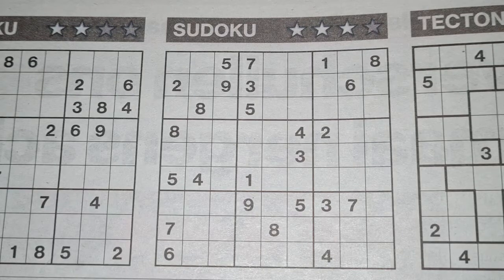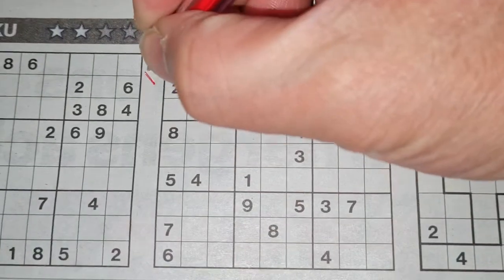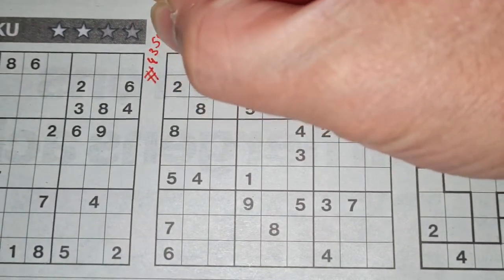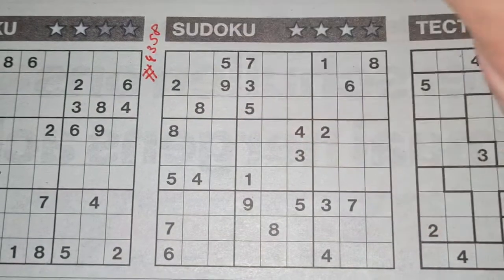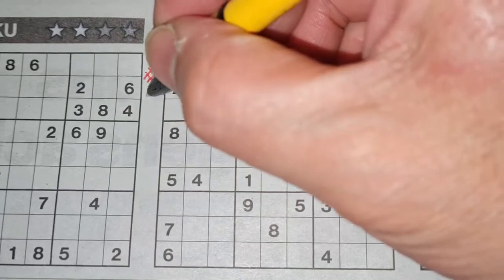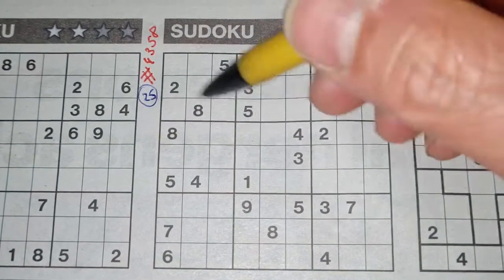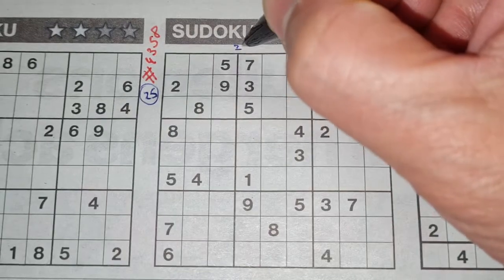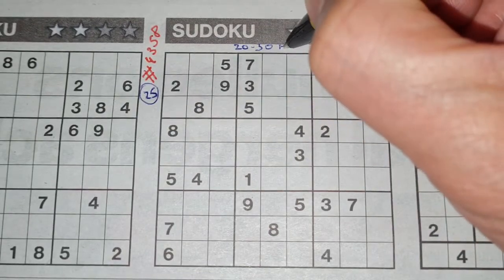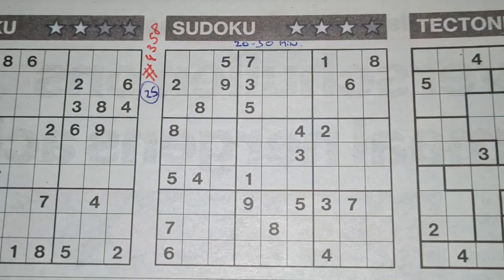But first, we will solve this Sudoku with 3 stars. Number 4358. Before I start, I always count the printed digits. Well, this one has 25. 3 stars Sudoku has always 25 printed digits. Okay, correct me if I'm wrong. For a 3 stars puzzle, I need 20 to 30 minutes to solve. That's my time limit. So let's get started.